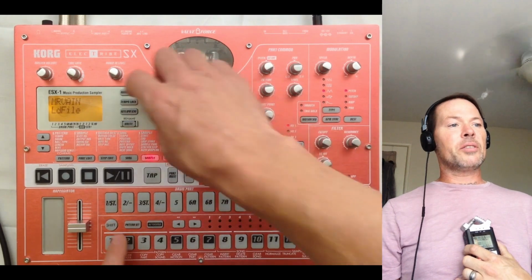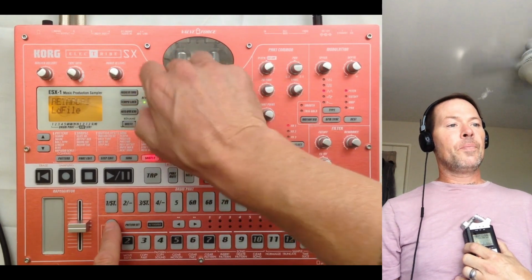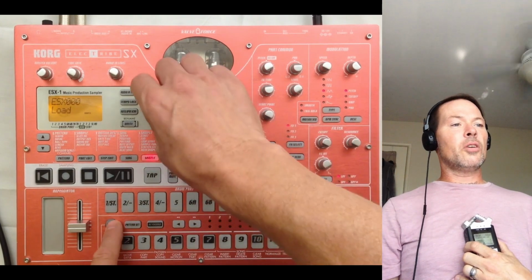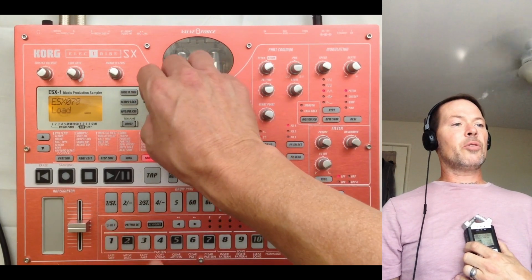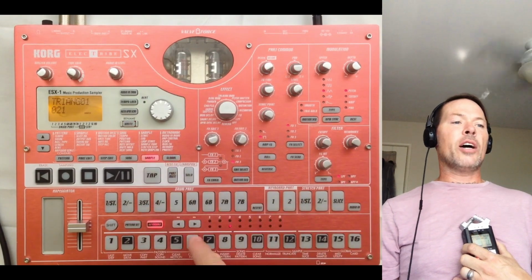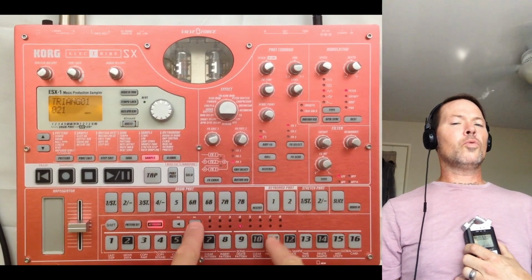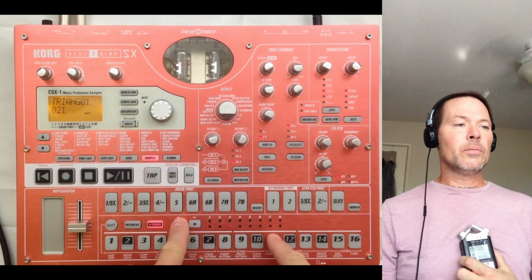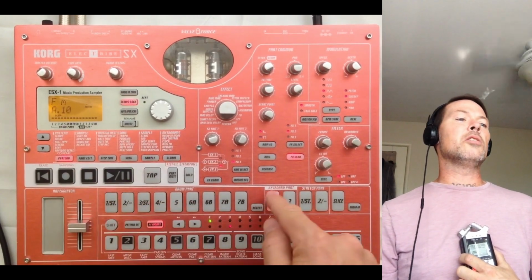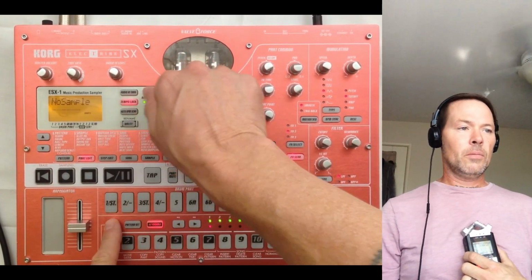E sample, ES sample. Arps and waves. This time we'll go into the 70s and triangle. Ooh, nice and deep. Thick waves, yo, with 2 C's. Okay.